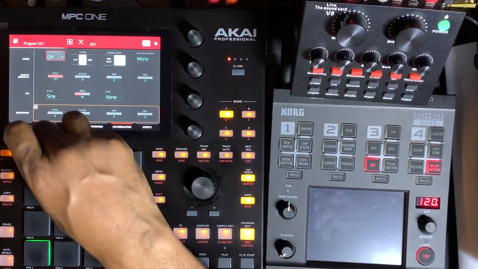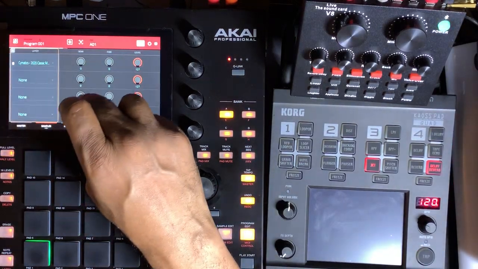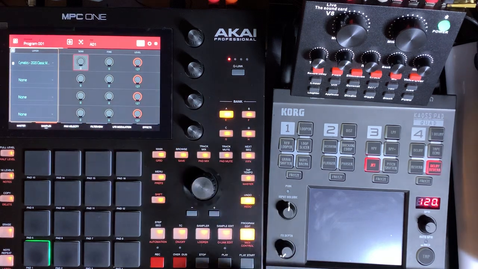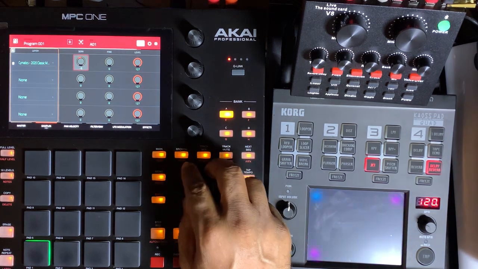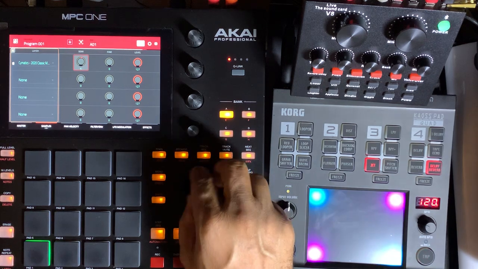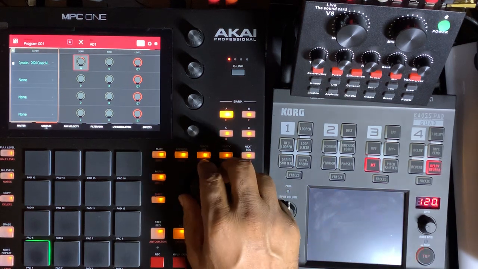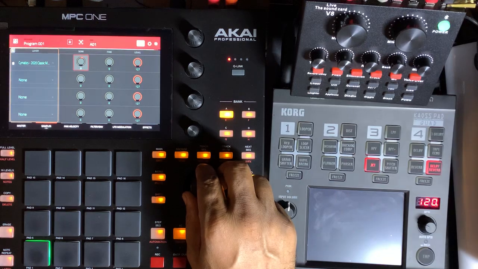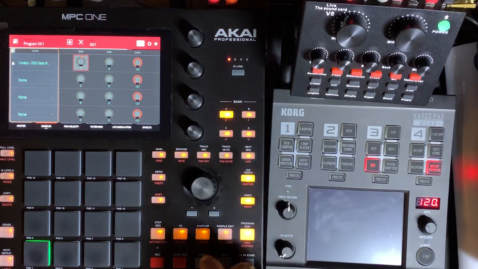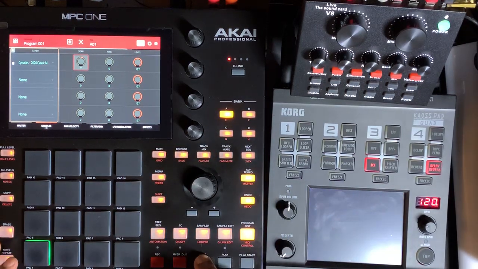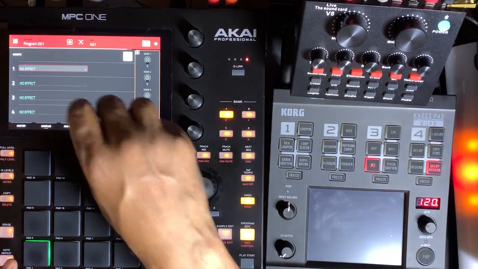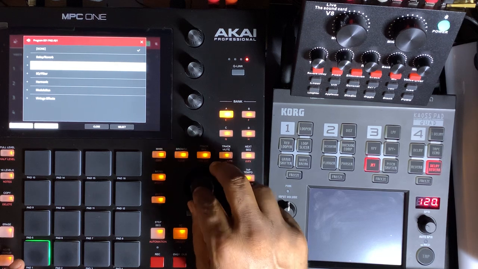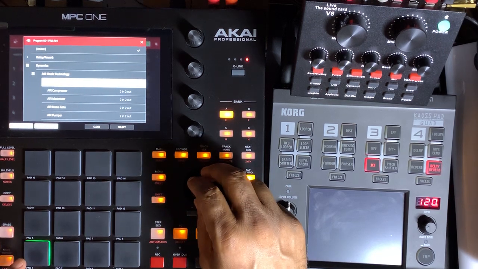Alright, so then let's go into my adjustments. Alright, so I think I'm going to keep playing with this sound. Let's go into my effects and let's put some dynamics on it.